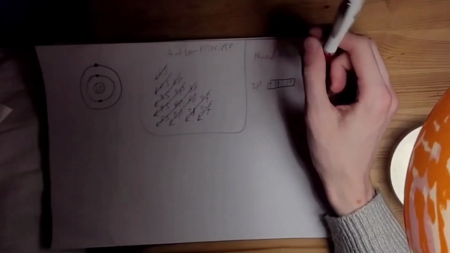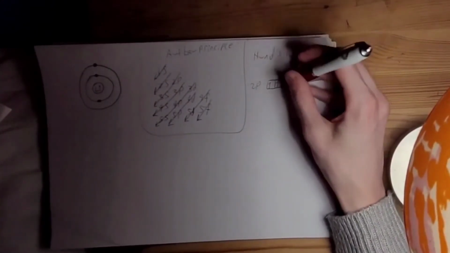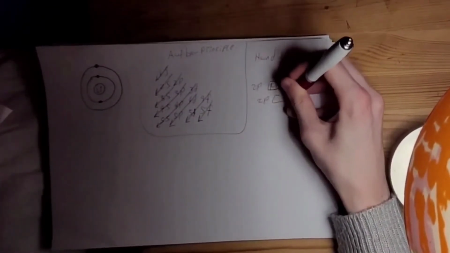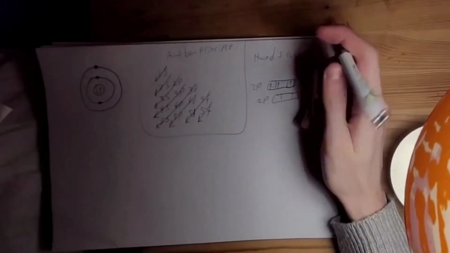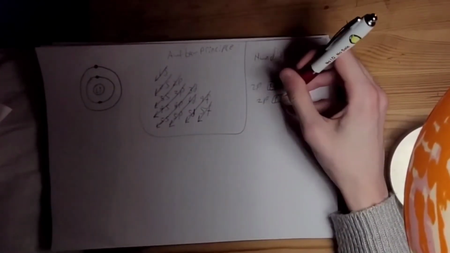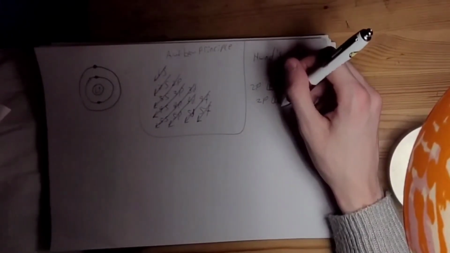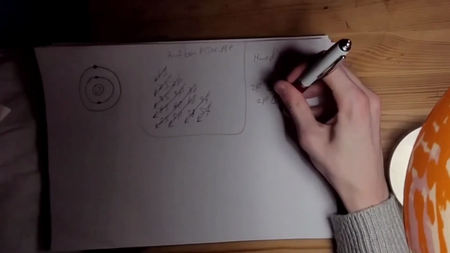So if we wanted to add a fourth electron, let's say we wanted to add electrons to the 2p subshell. We've already got one, spinning clockwise. If we want to add another one, we'd have to add it to its own orbital.